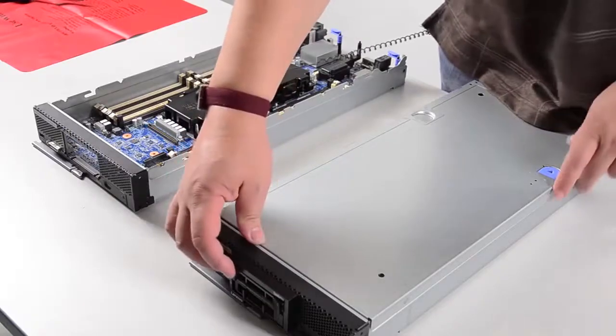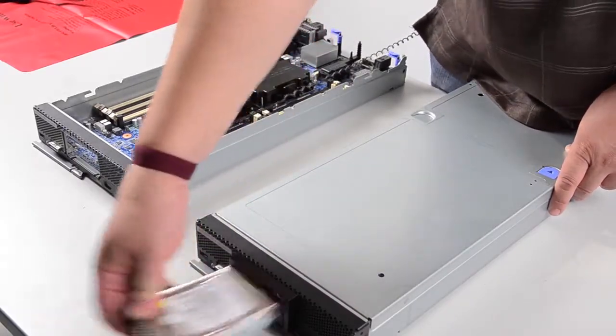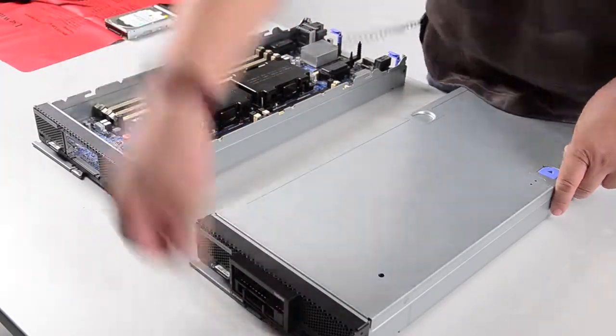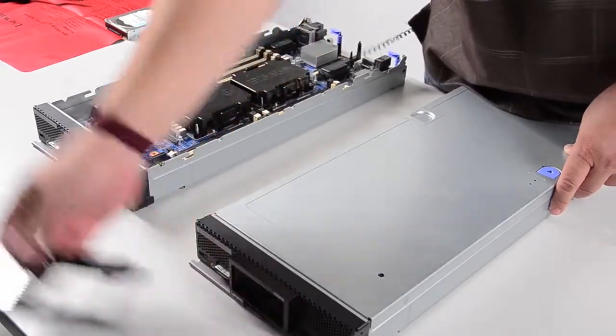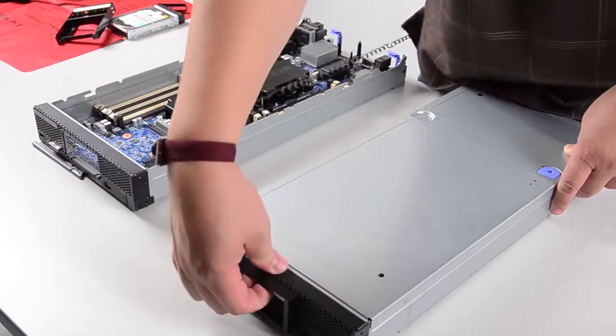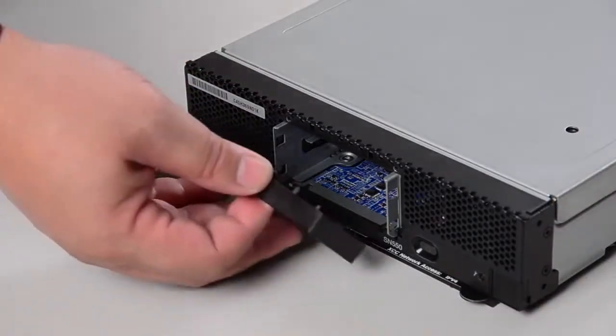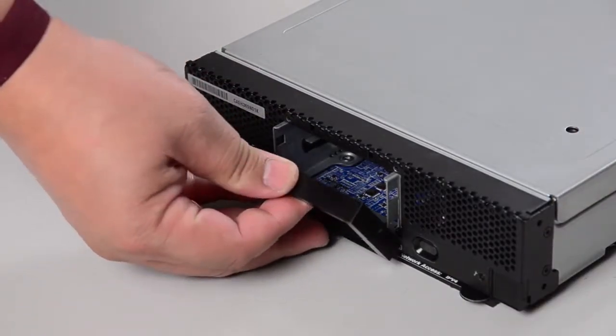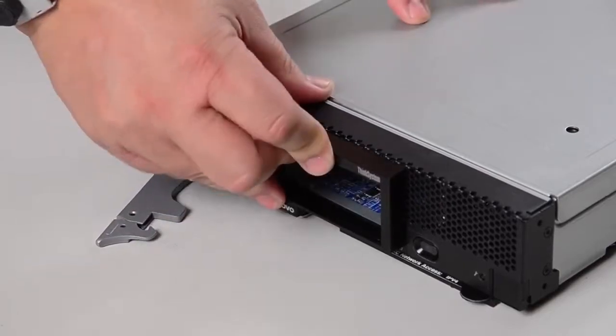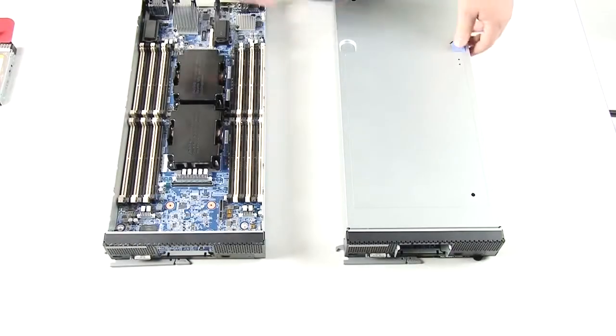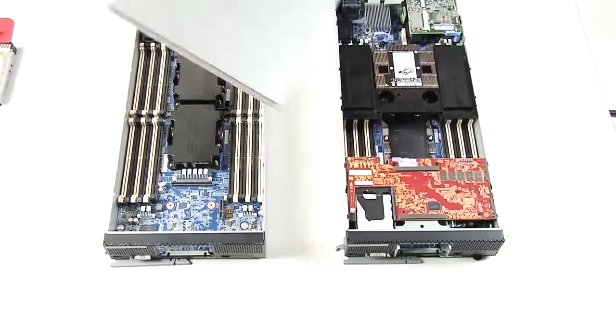Note: when removing the storage drives, make note of the drive bay from which the drive was removed so that you can install the drive back into the same drive bay. Remove the storage drive bezel from the defective system board assembly and immediately install it on the replacement system board assembly. Remove the covers from both compute nodes.